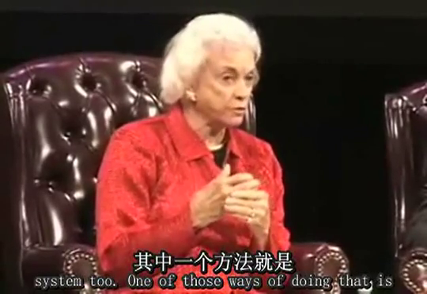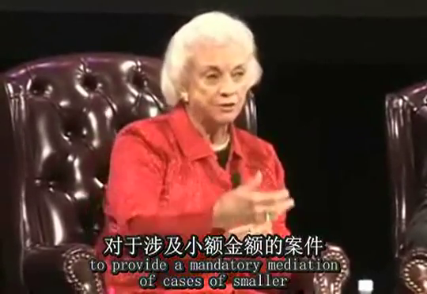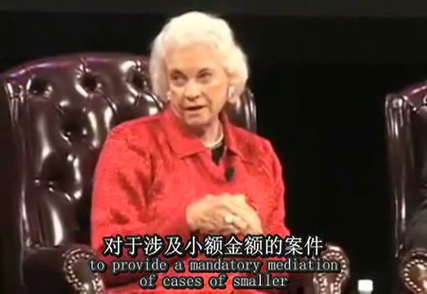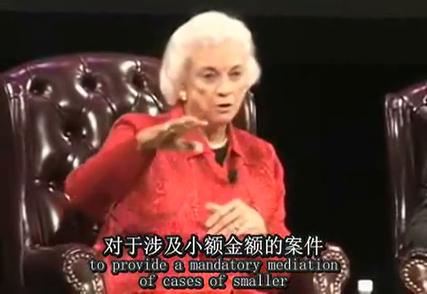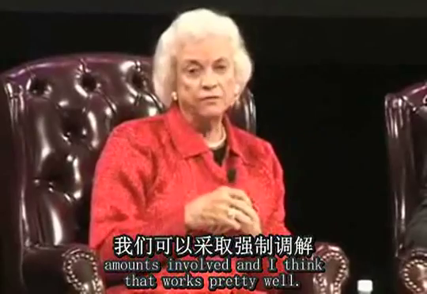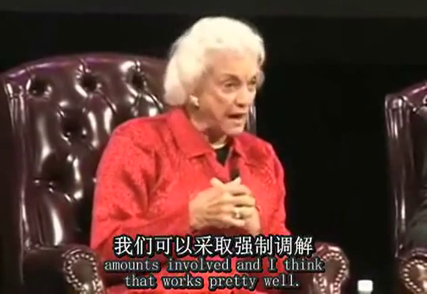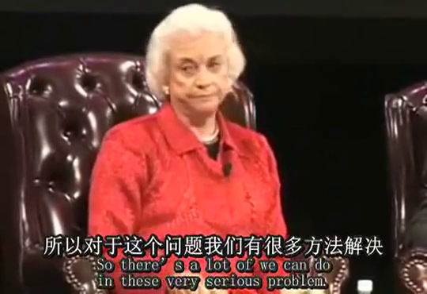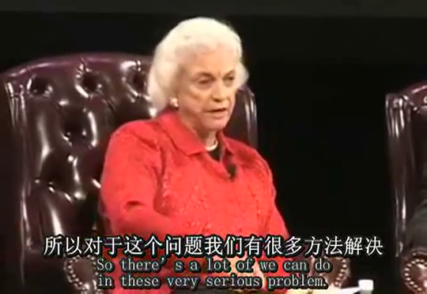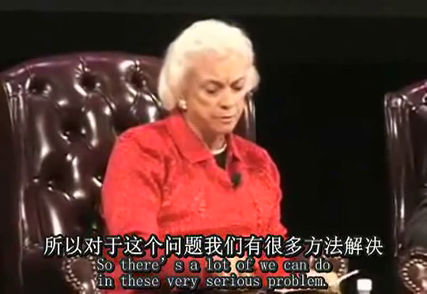One of those ways of doing it is to provide for mandatory mediation of cases of smaller amounts involved, and I think that works pretty well. So there's a lot we can do, and it's a very serious problem.